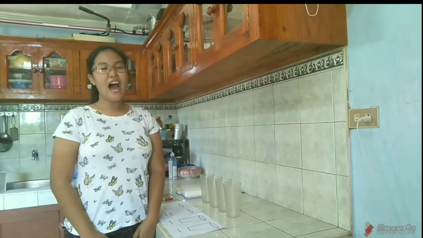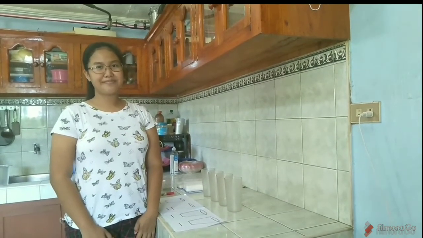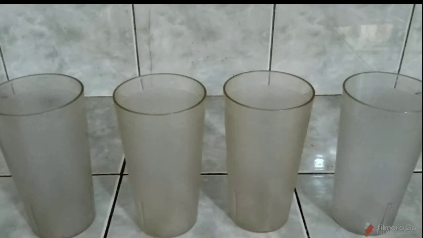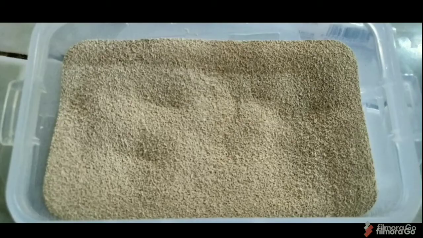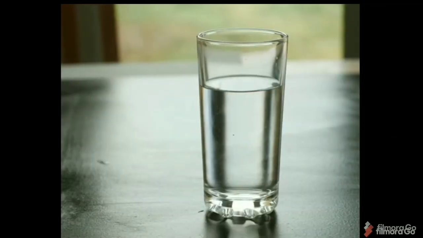Before we start, I would like to show you the materials needed in this experiment. Print a glass diagram so that you can record which sugar solution is which. Glass, cling wrap, yeast, sugar, boiling water, cold water, and water at body temperature.